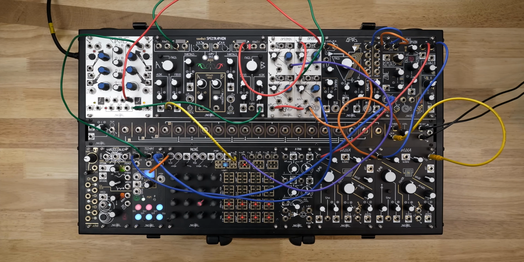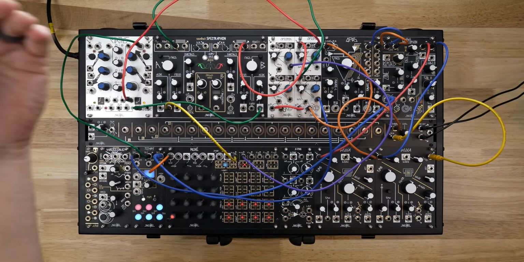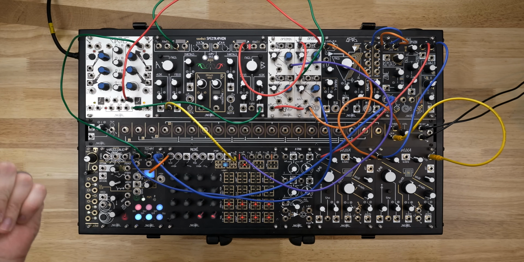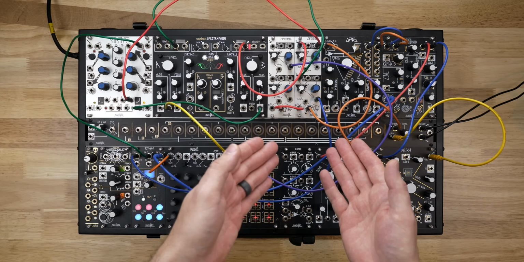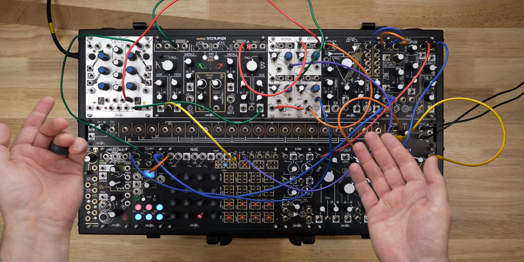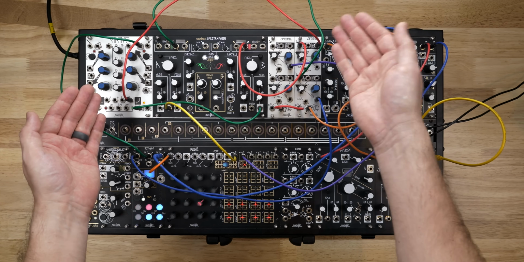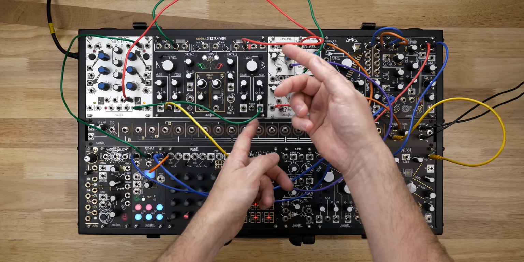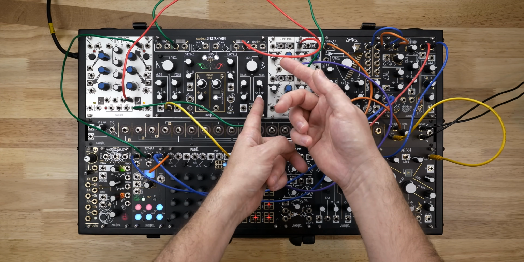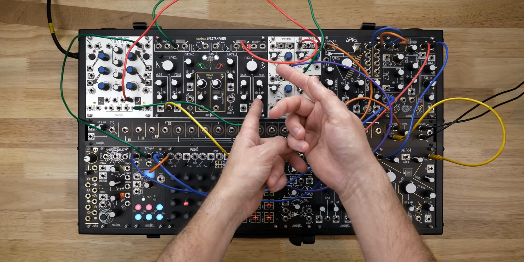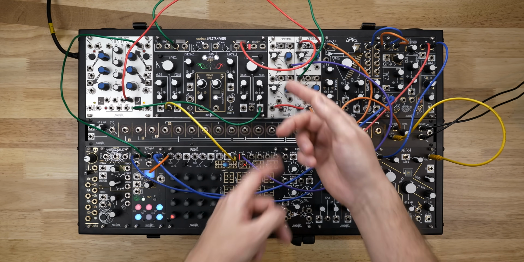All right, for this final patch, I've combined both modes. The A side is using chaos mode and the B side is using noise mode. Both going in through low pass gates here. The only thing particularly worth mentioning is the envelope opening the low pass gate for the B side is also reducing the slide. So it's kind of reducing the low pass filter for the noise sideband.